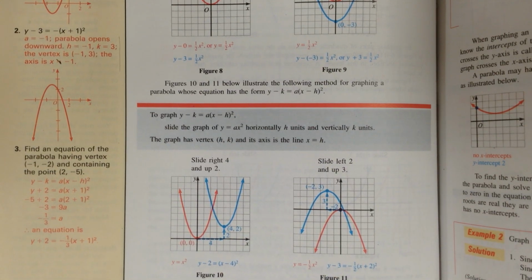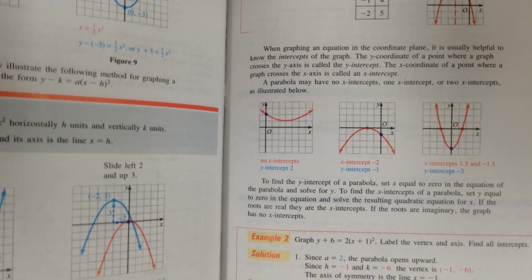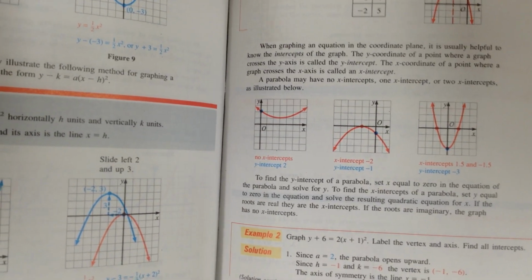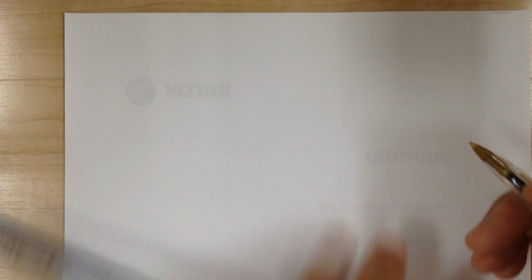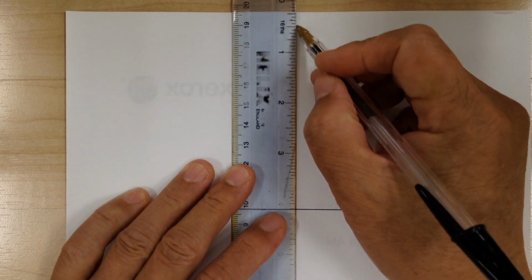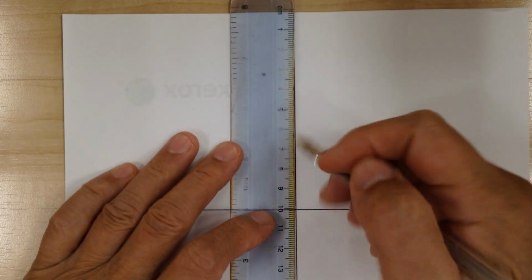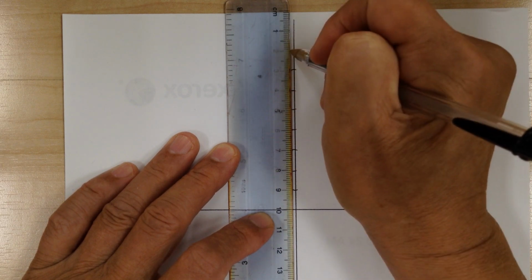Now to do some graphing, there are certain characteristics. So when you're doing the graphing, let's go and look at the graph we had earlier.